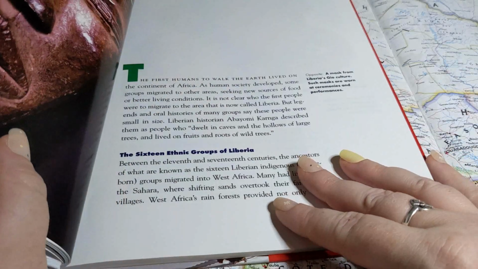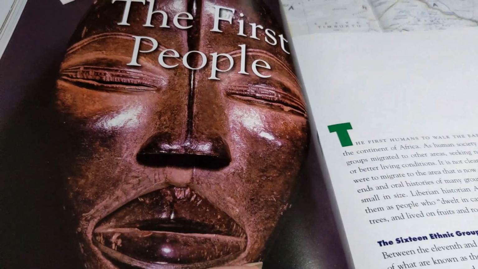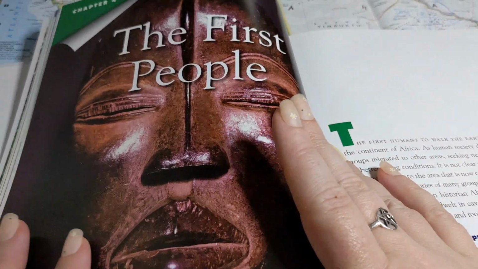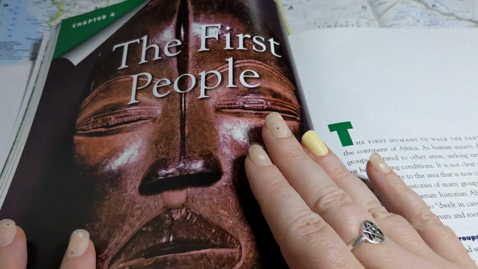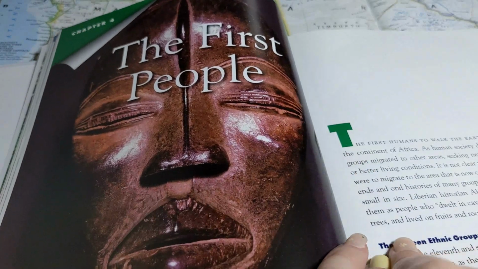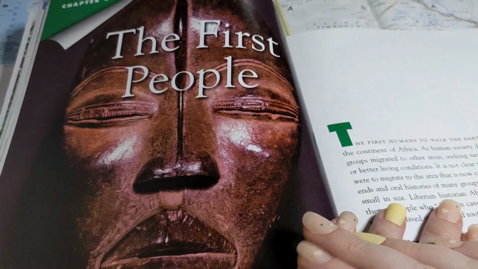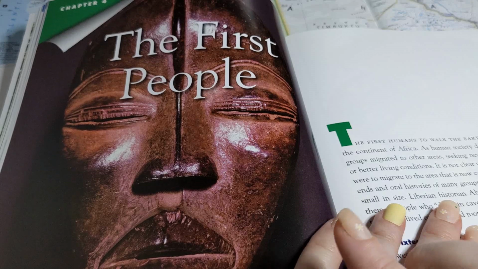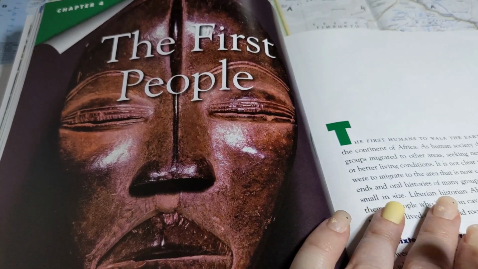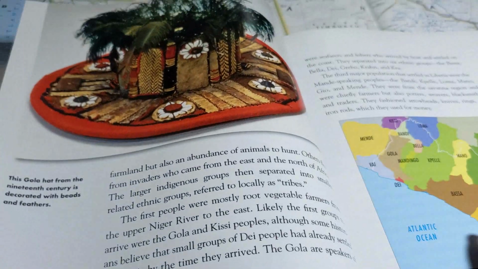Here's a beautiful mask. This is from the geoculture. Many of Liberia's different cultures have really remarkable masks. We'll talk about it in another video coming up later. I have 2 videos planned for you about Liberia. One's going to be like a reading. The other one's also going to be a reading, but it's going to be more about Liberian culture, so you'll learn more about masks and things.